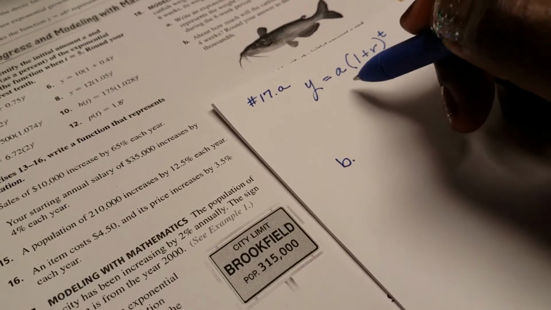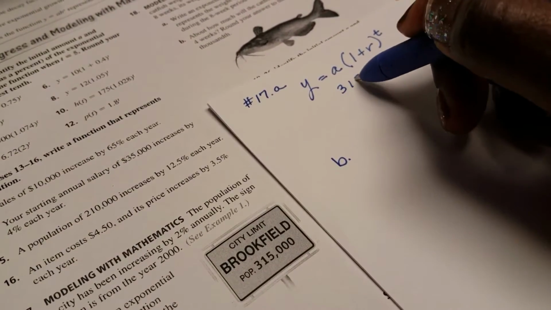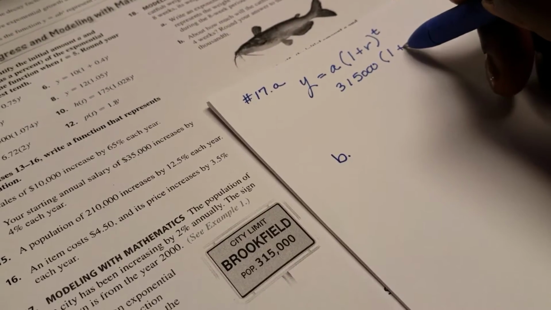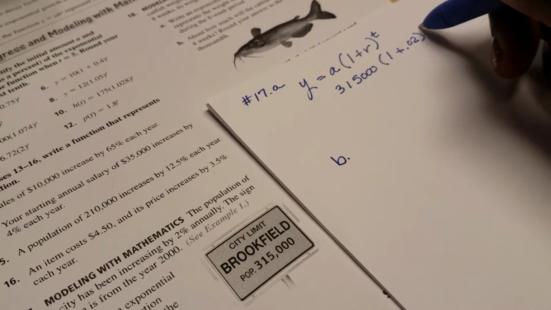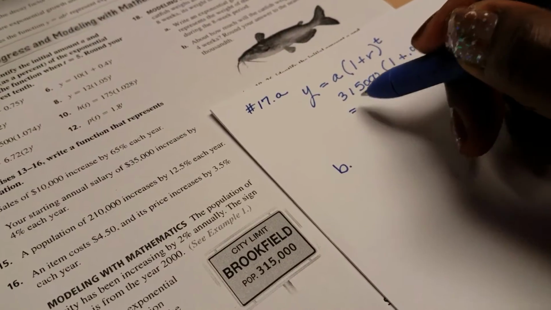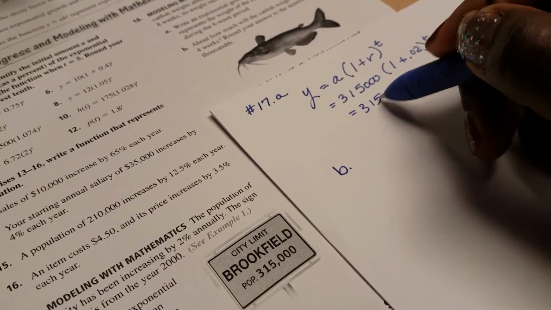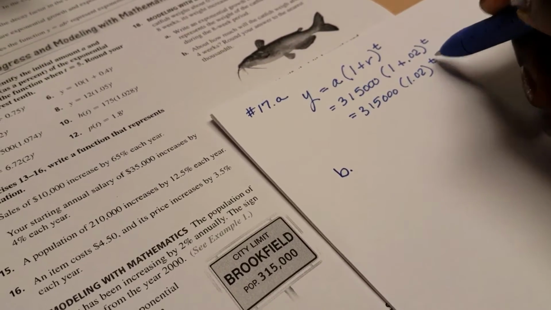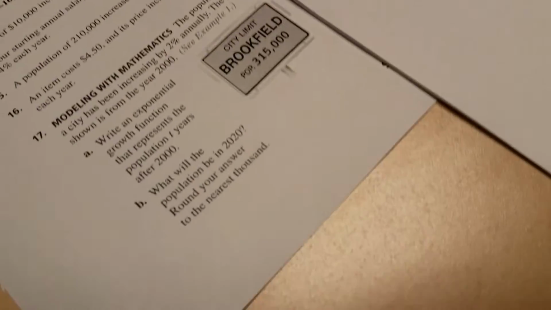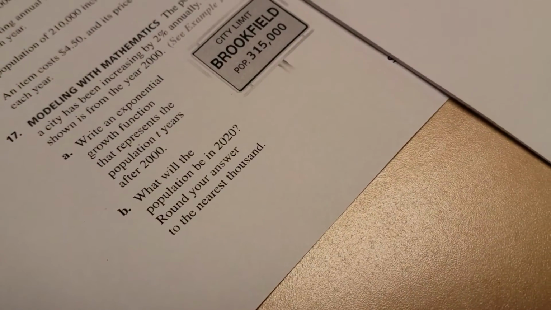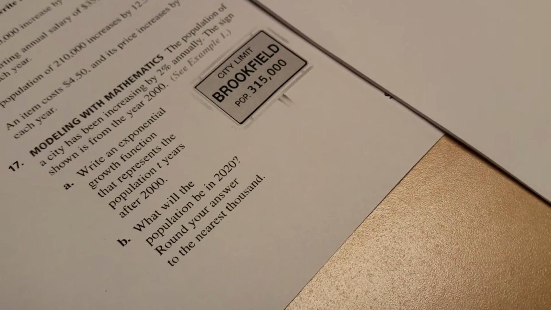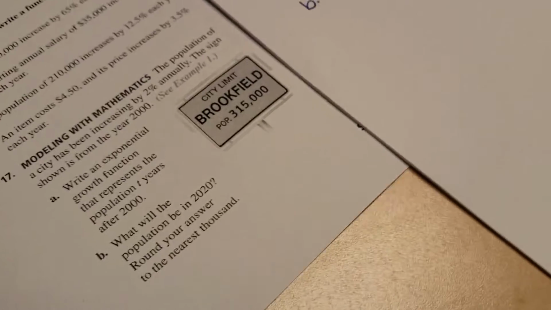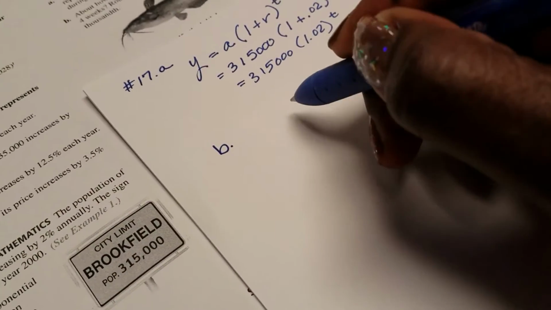Okay, let's plug in what we know. We know our initial amount is 315,000 times 1 plus 0.02 to the t. Again, let's clean that up. We have 315,000 times 1.02 to the t. Now we know that, we can use that in part B, finding out what the population will be in the year 2020. Notice that it says round to the nearest 1,000. No problem. Let's take a look.